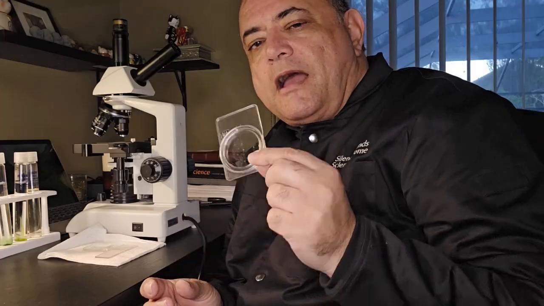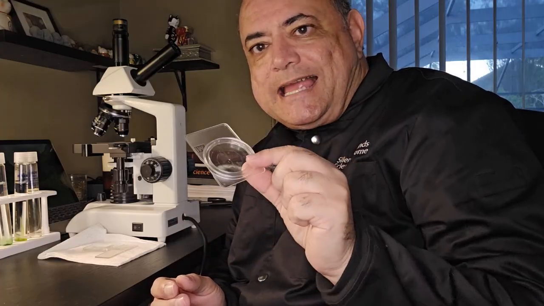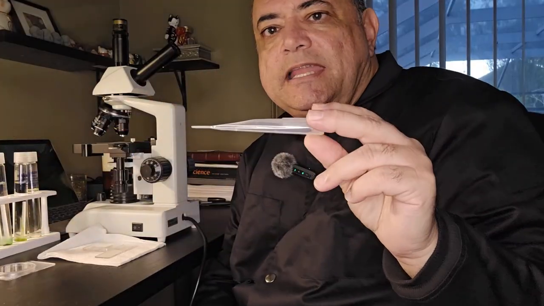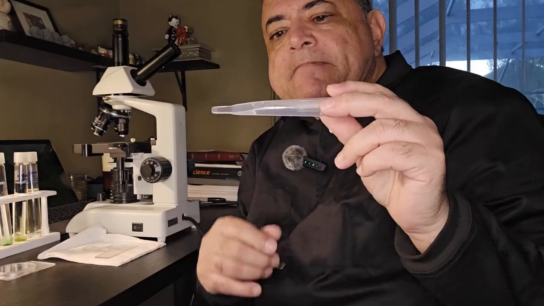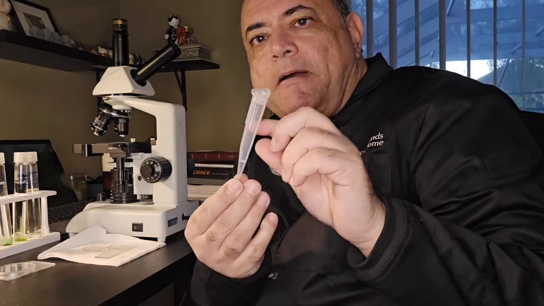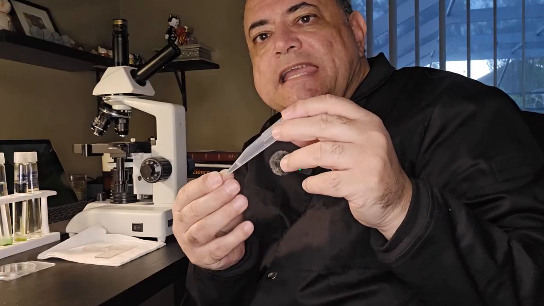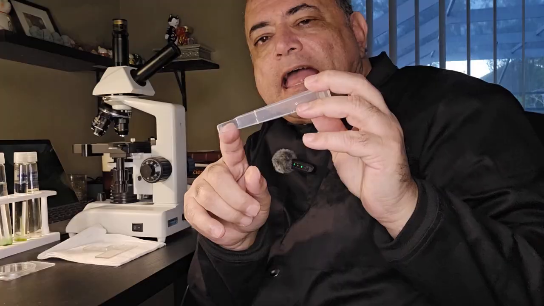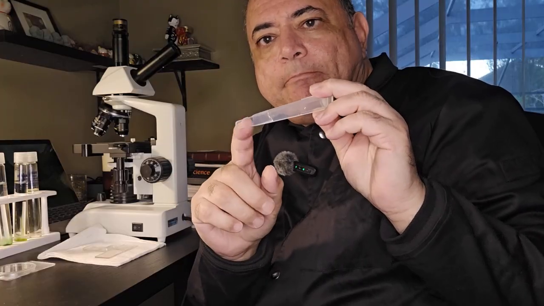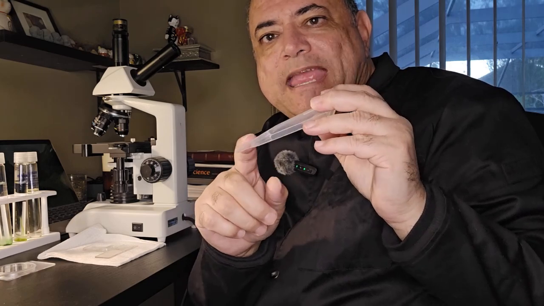So I first like to examine microorganisms either in a Petri slide or what we call a demi slide. These are demi slides, and basically, again, you pipette your culture into the demi slide, and you have a very thin tip, which is the viewing area.